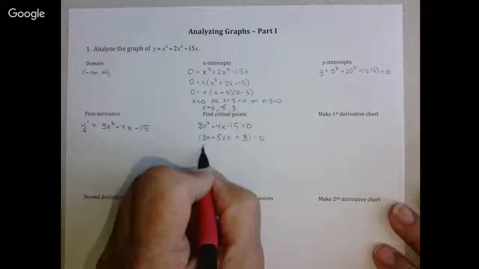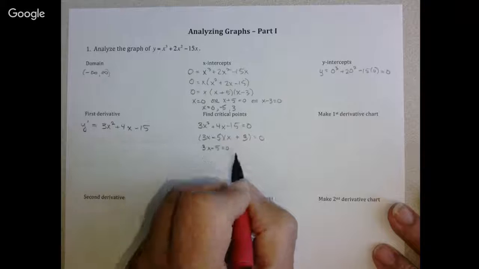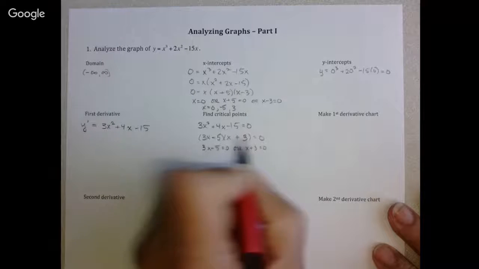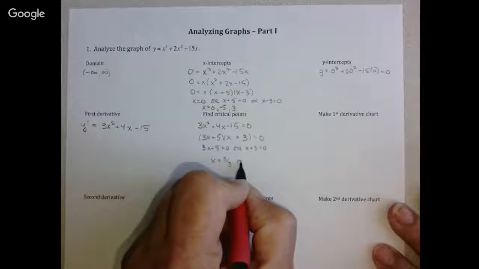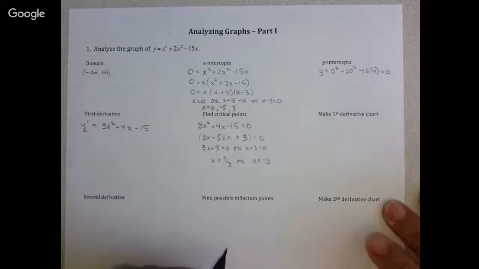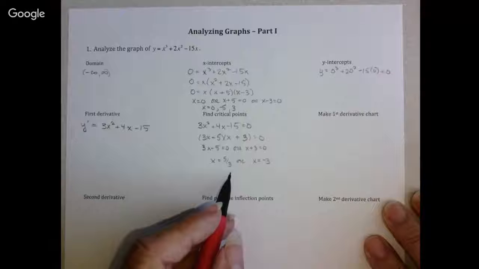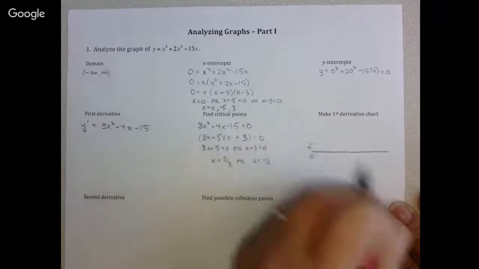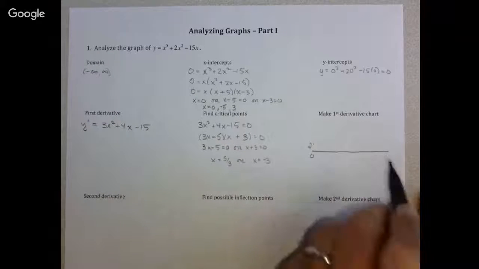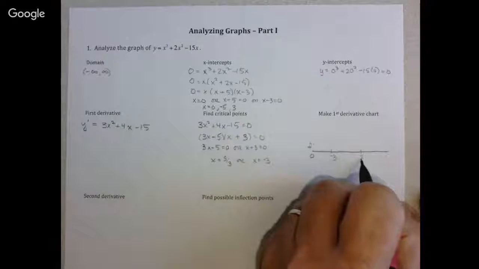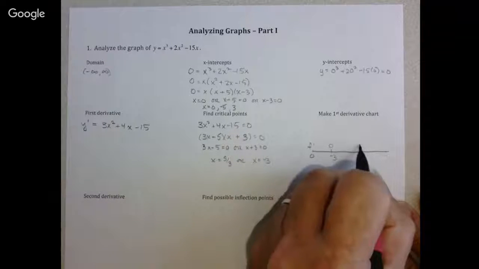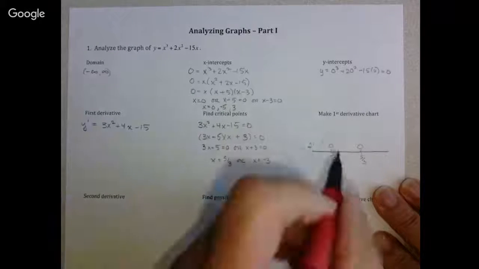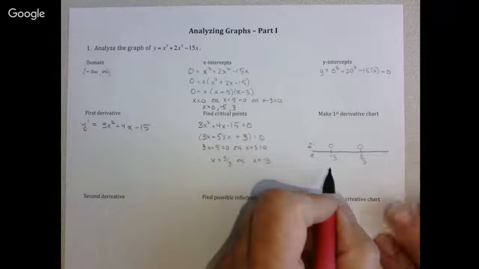All right. If they multiply together and they equal 0, one of them has to be 0. Either 3x minus 5 has to be 0, or x plus 3 has to be 0. So x is 5/3, or x is negative 3. Now these are critical points. We don't know if they're maxes or mins, though, until we make a first derivative chart. So let's do that. Let's mark these points on my first derivative line. How about negative 3 and 5/3 right there? We know that the derivative at both of those x values, I don't know why I put a 0 there, that should be an x. We know that the derivative is 0 at both of those x values.